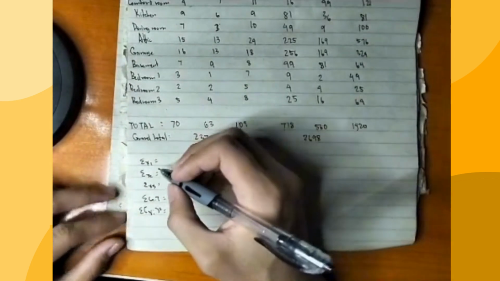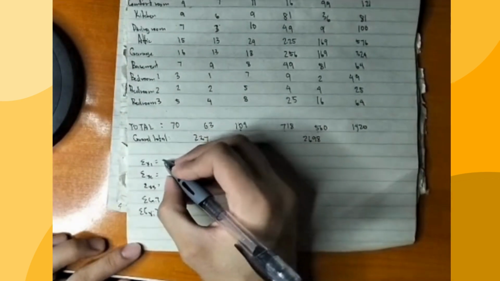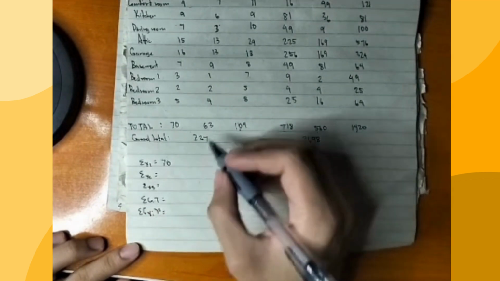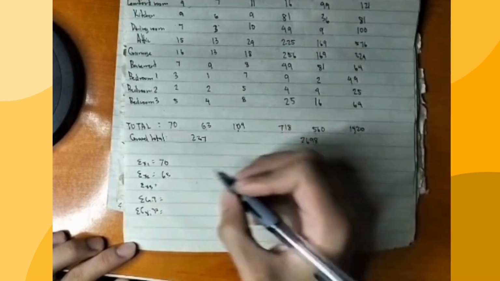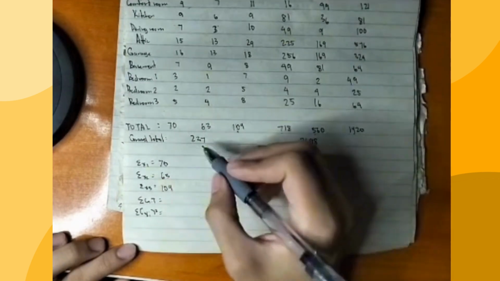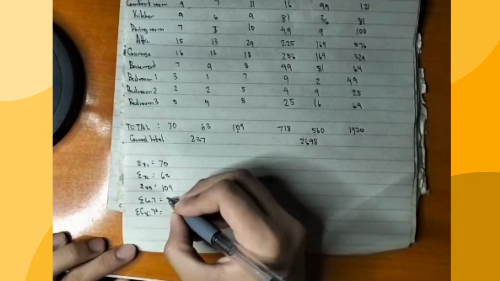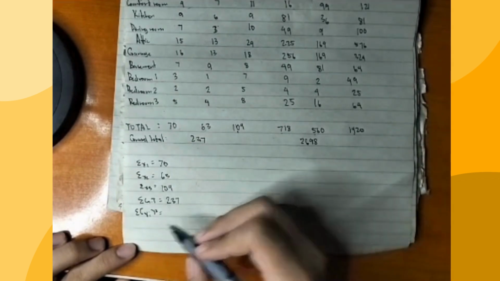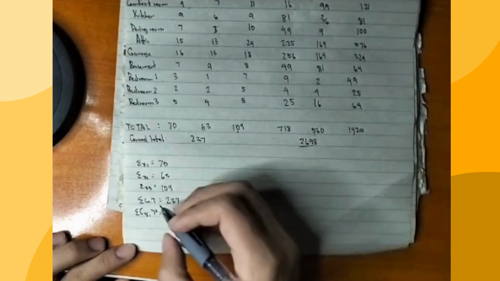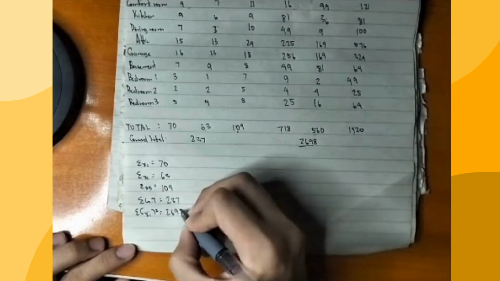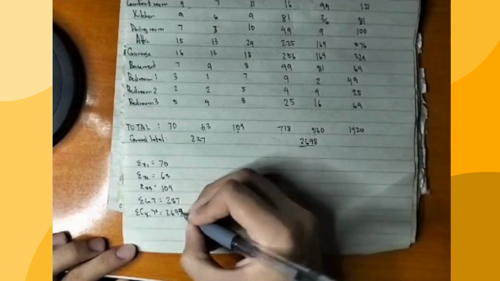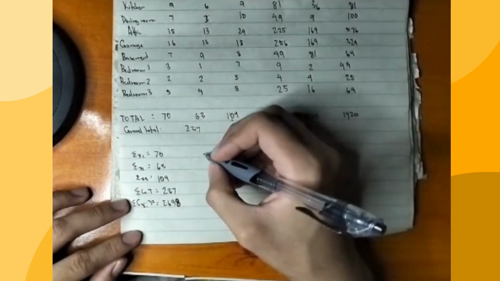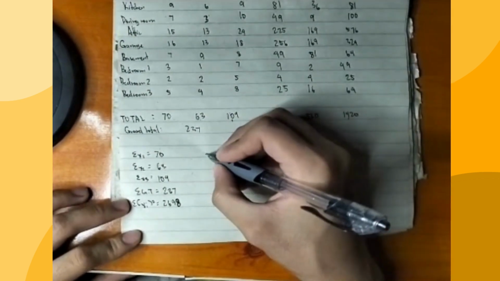Next, we're going to write down the summation of the data. So the summation of x1 is 70. The summation of x2 is 63, x3 is 104, and in grand total we have 237. And the squared value, the summation of xi squared, we got 2698.